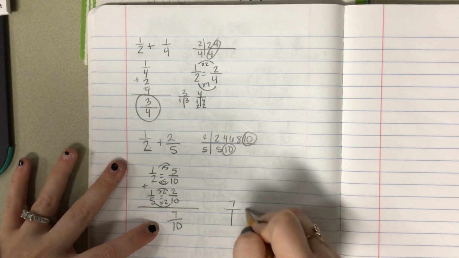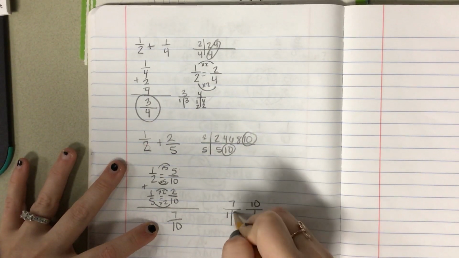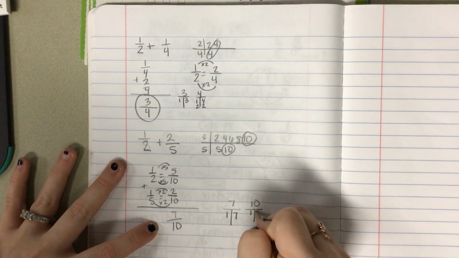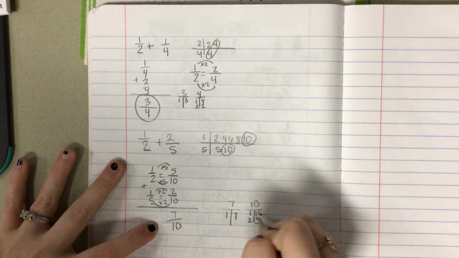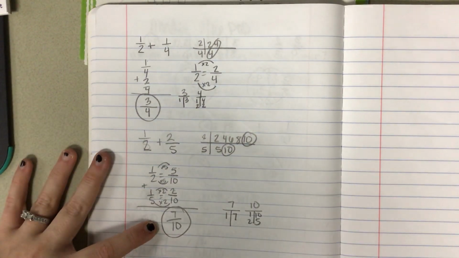Make our t-charts of 7 and 10. 1 and 7 because it's prime. 1 and 10, 2 and 5. Nothing is the same, so 7/10 is our answer.